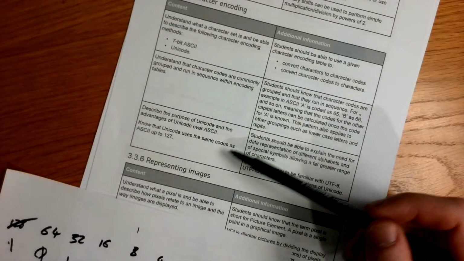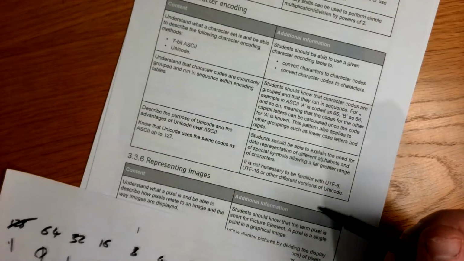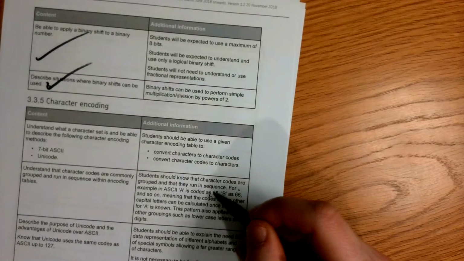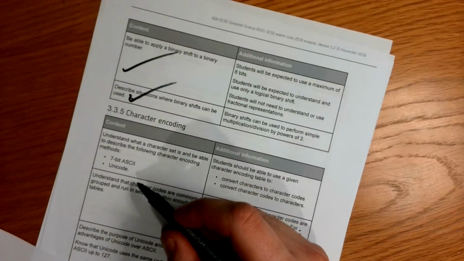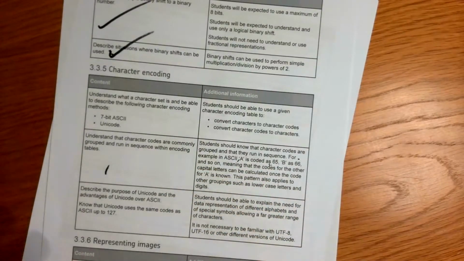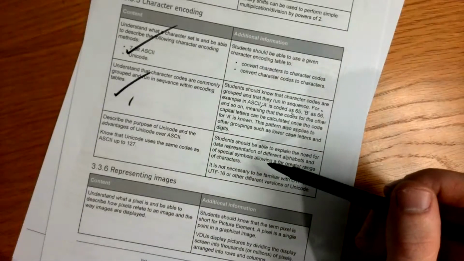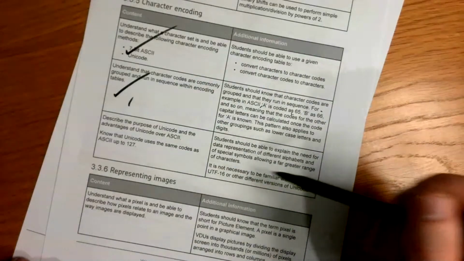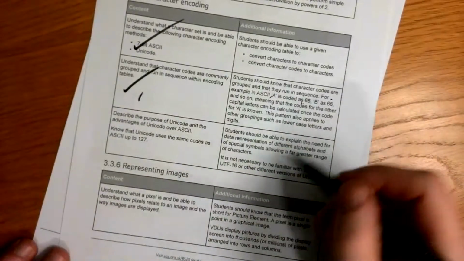Know that Unicode uses the same codes as ASCII up to 127. What that means is we've said here that A is represented by 65. That would be the same in ASCII or Unicode. So it doesn't matter what you use, A is always the number 65. Unicode just allows for more usage and more characters after that instead. Symbols, allowing a far greater range of characters. So that's what you would say if it asks you why you'd use Unicode over ASCII.